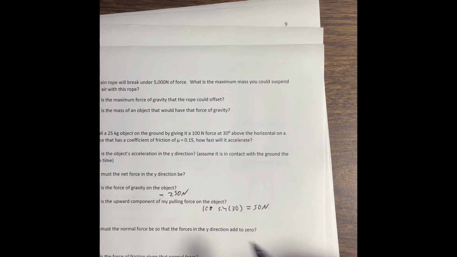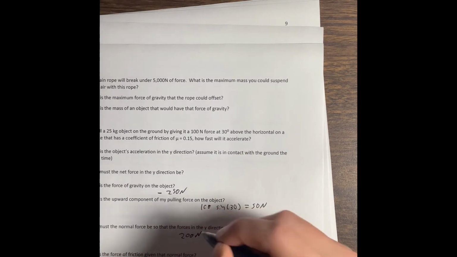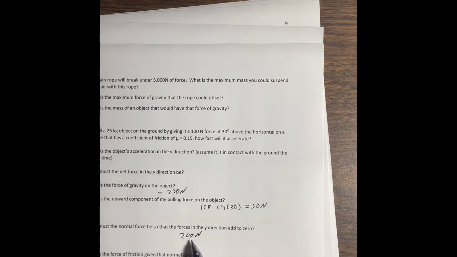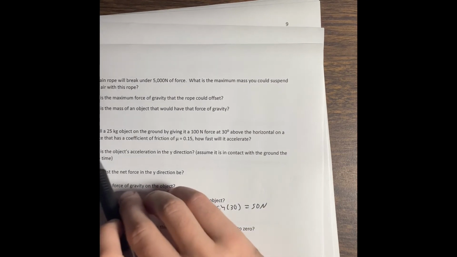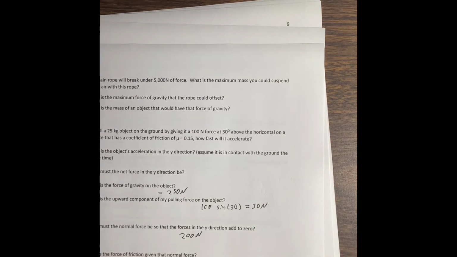What must the normal force be so that the forces in the y direction add to 0? So I've got 250 newtons going downwards, 50 newtons pushing upwards from this pulling force, and then the floor has to provide the rest of the force so that they all cancel out. If I've got 250 downwards, I need 250 upwards. I've already got 50 newtons upwards, so I need another 200 newtons of force from the ground. That way, if I add the force from the ground plus the force that I'm pulling up on it with, that'll equal the force of gravity, and it won't be moving up or down.